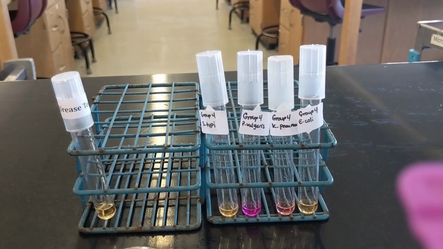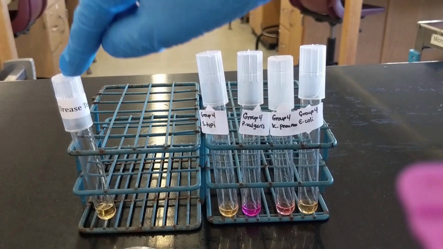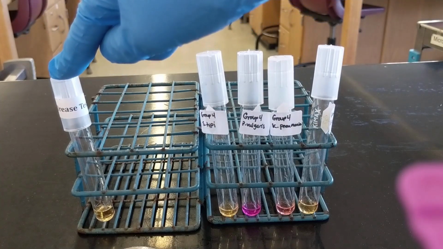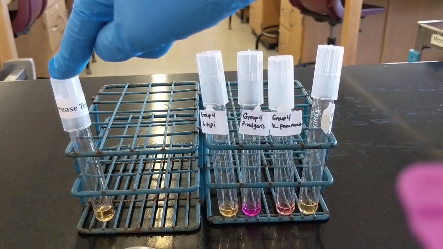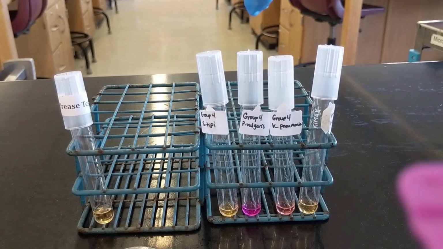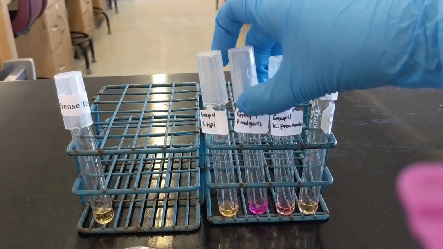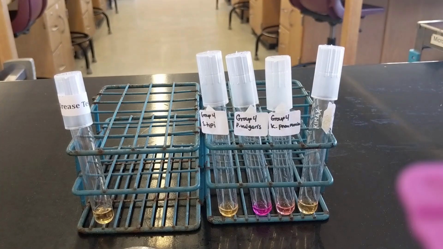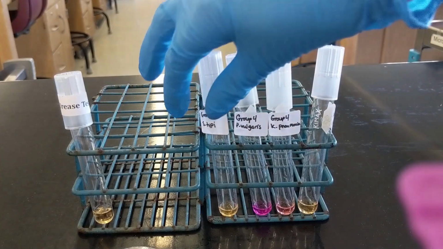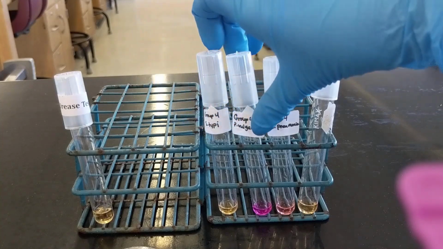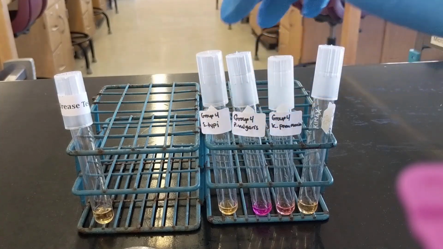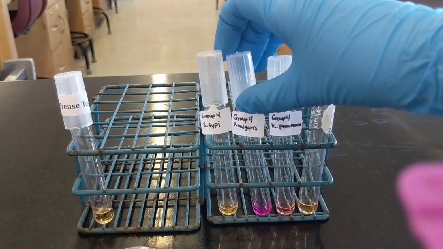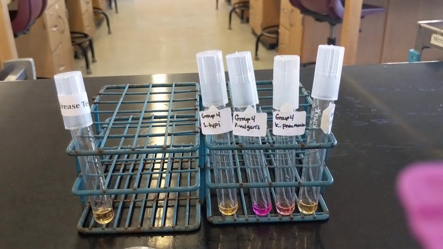The theory is that the substrate urea, which is contained in this broth, when it's split into its products, the presence of ammonia creates an alkaline environment that causes the phenol red to turn a deep pink color. So that's in your book as well. So the presence of urease will create this nice dark pink color, which we see in P. vulgaris.